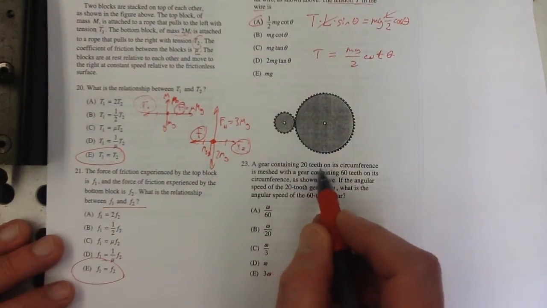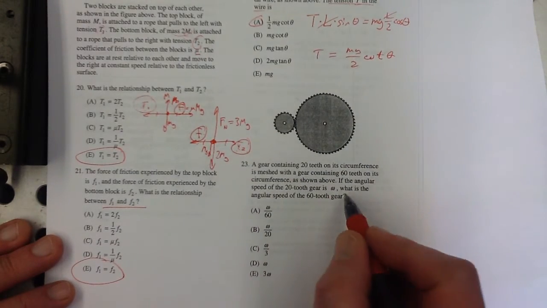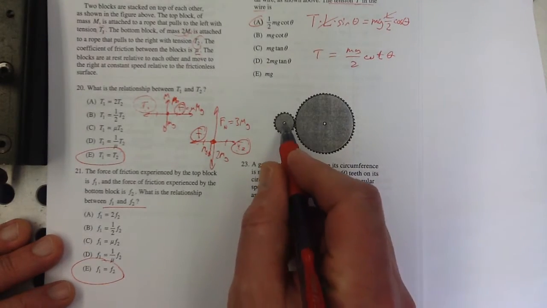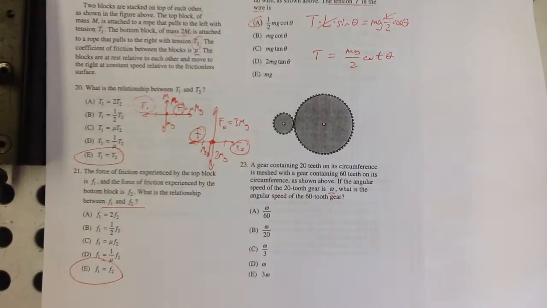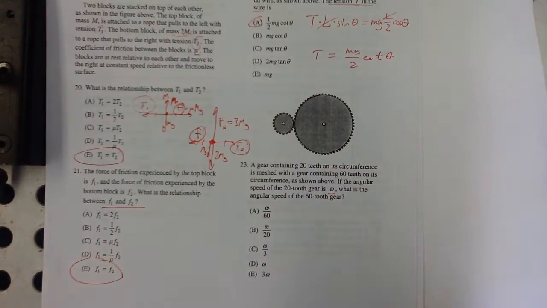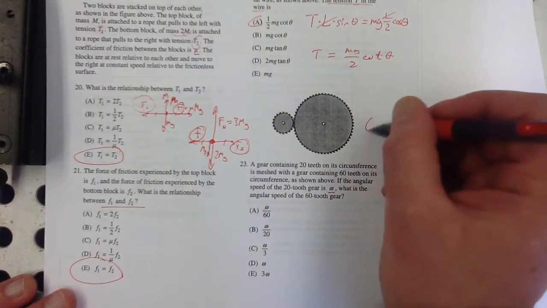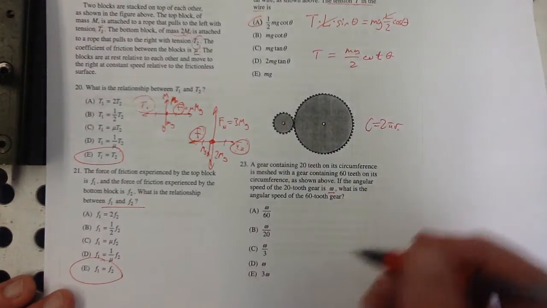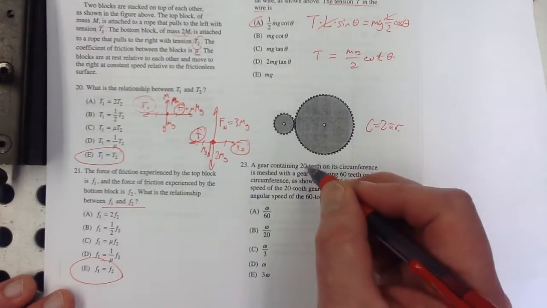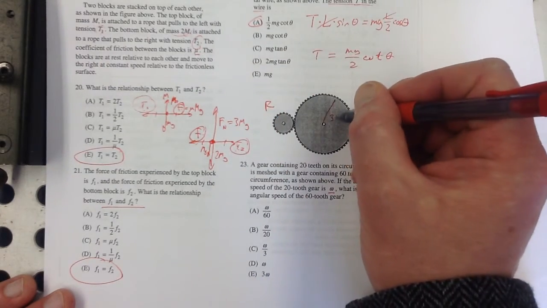So here, a gear containing 20 teeth on its circumference is meshed with a gear containing 60 teeth on its circumference, as shown. If the angular velocity of the 20-tooth one is omega, what's the angular speed of the 60-tooth gear? There's different ways to deal with this. One of them is to say that since circumference is equal to 2 pi r, circumference is directly related to r just by a constant of 2 pi. So that means if this is 20 to 60, then if the radius of this is r, the radius of this must be 3r.